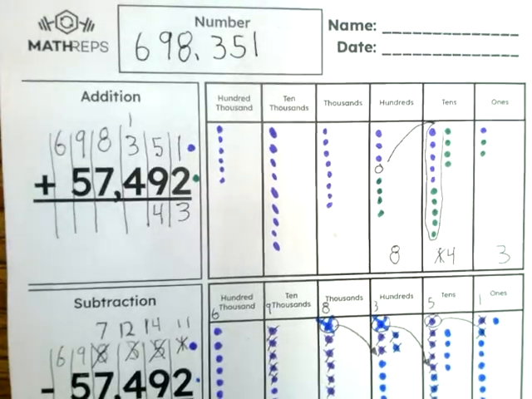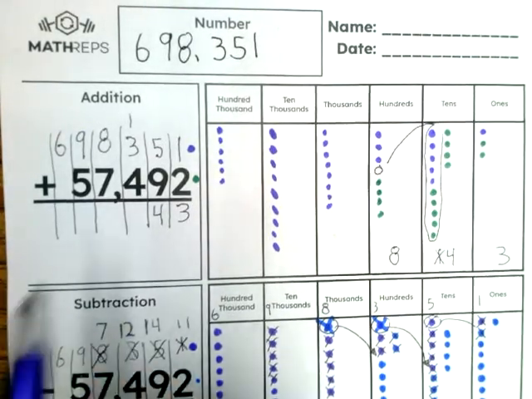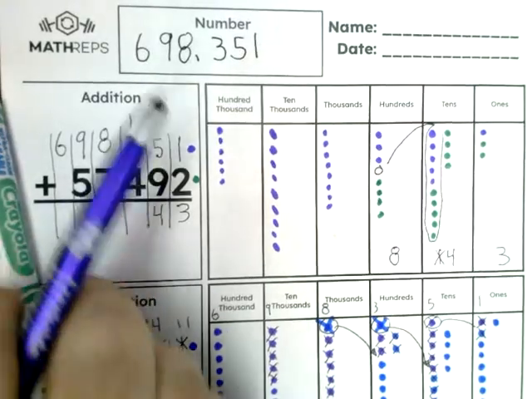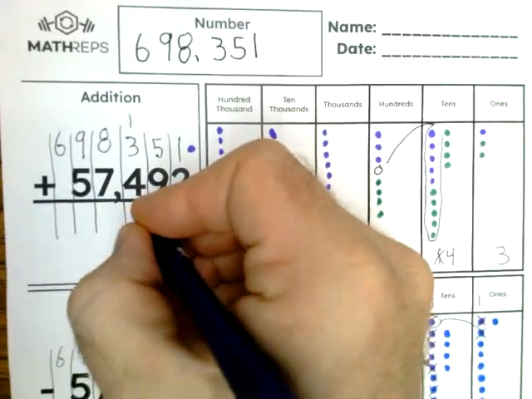What's 4 plus 4, everybody? 8. 4 plus 4 is 8. So 1 plus 3 is 4, plus 4 is 8. So we're going to put an 8 here.